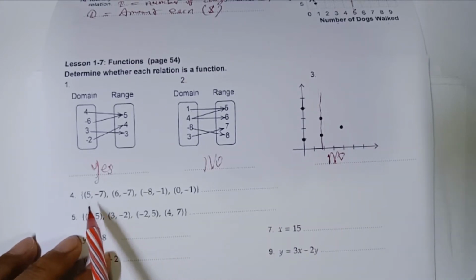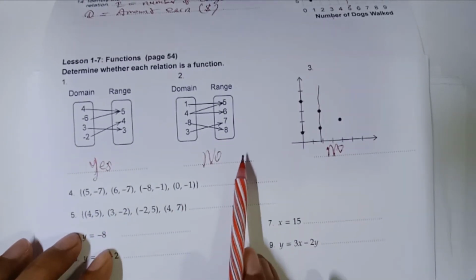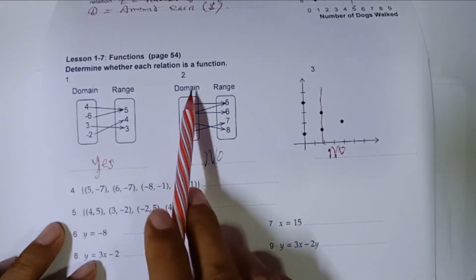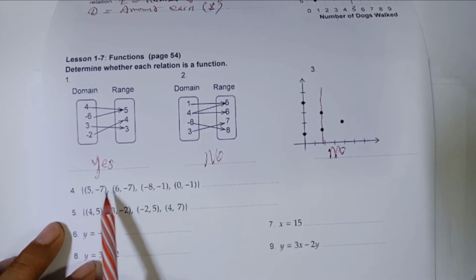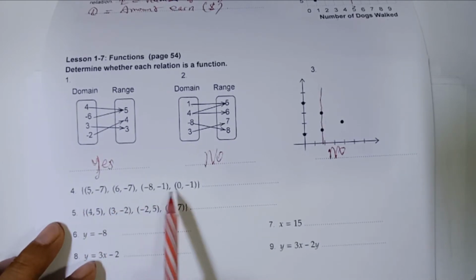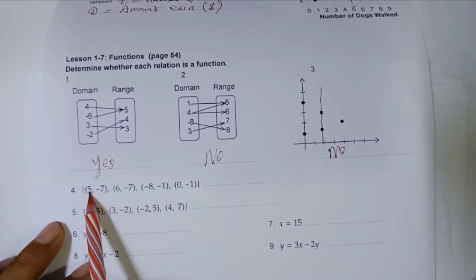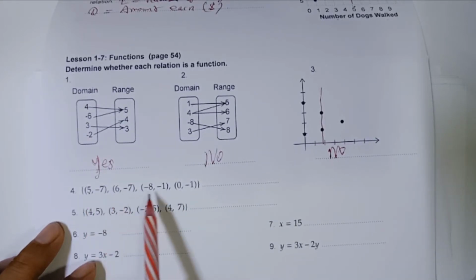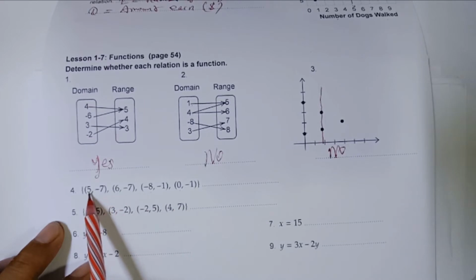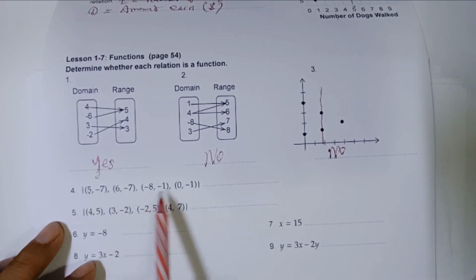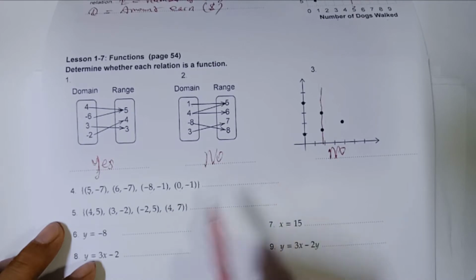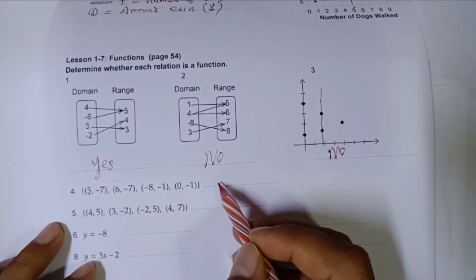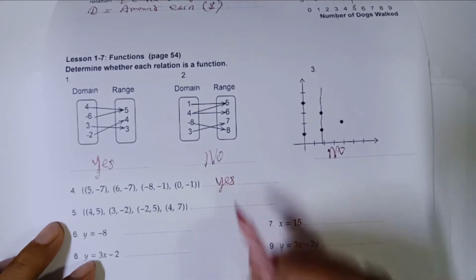How about if it is given in coordinate pairs like this? Well, same idea, like this number 1 and number 2, you look at the domain first. Is there a domain that has the same value? You have 5, you have 6, you have -8, you have 0. When the domain doesn't have the same value, 5, 6, -8, and 0, they are not the same, then your answer is yes, or you can write this is a function.